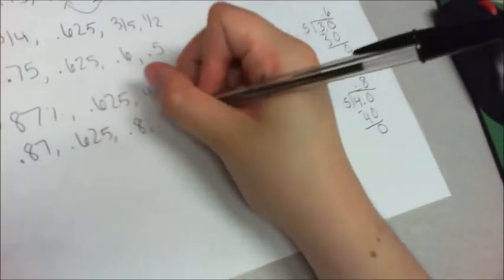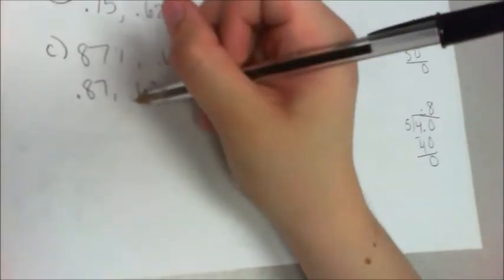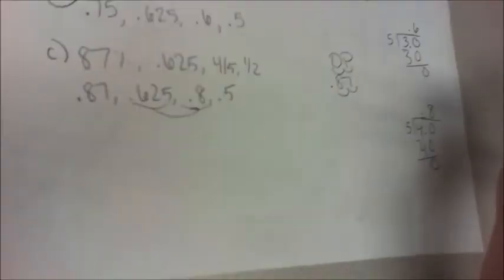And we know 1/2 is 0.5. So is this in order from greatest to least? It is not. These two numbers would have to be switched in order for that to happen. So C is not a solution for us.